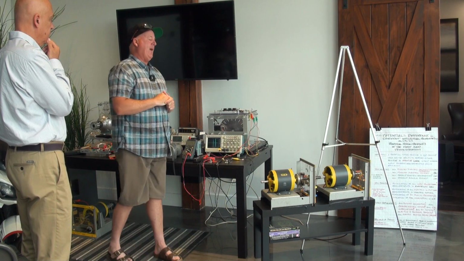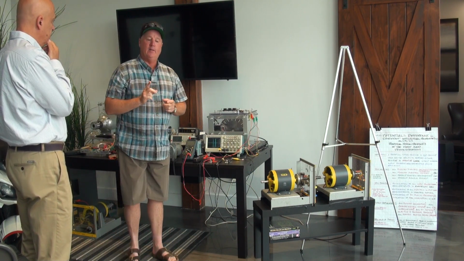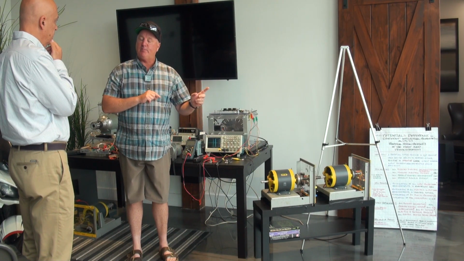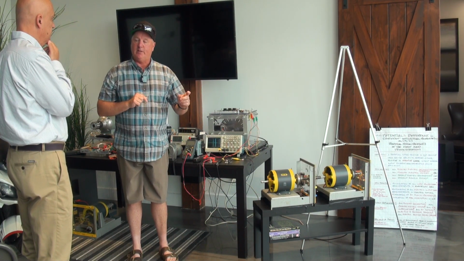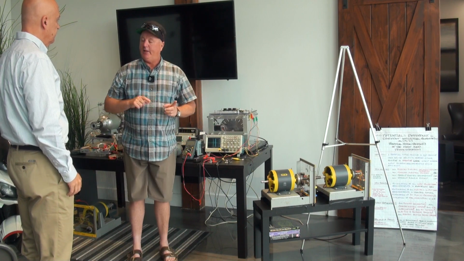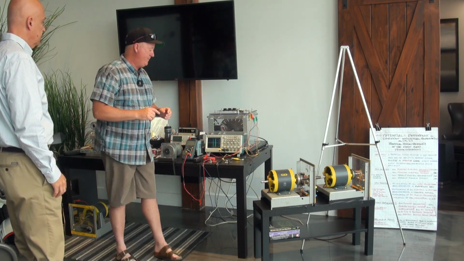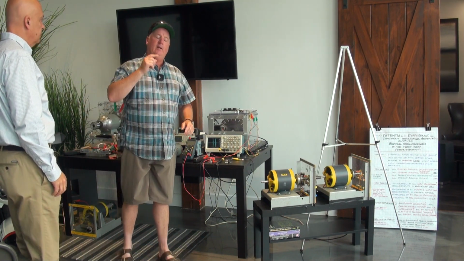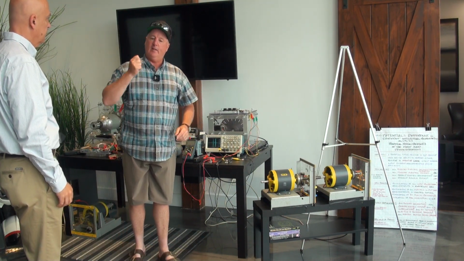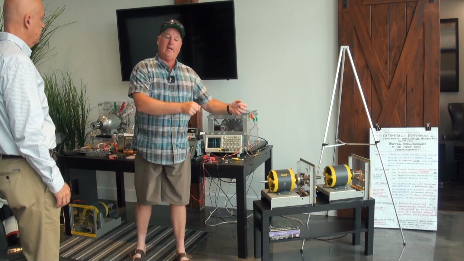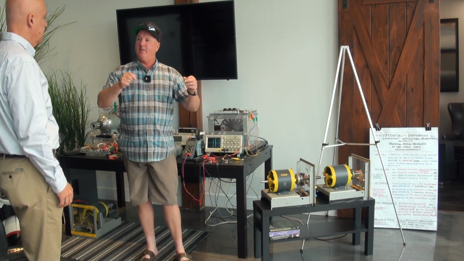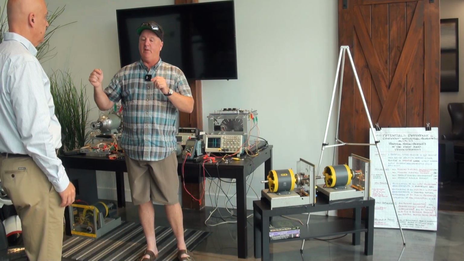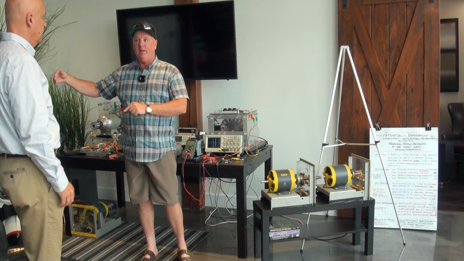And the third part, from an explanation point of view, is critical. You're going to see that in the EV as well: the difference between a Faraday electric generator that performs negative work at infinite efficiency, and a RegenX generator that performs positive work at infinite efficiency.